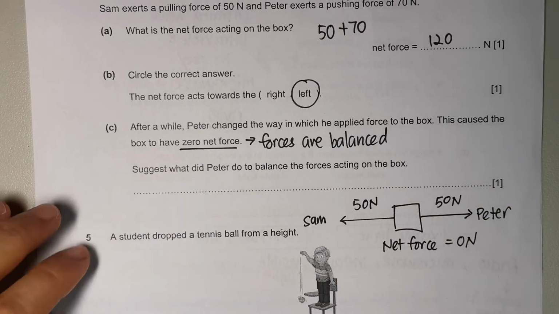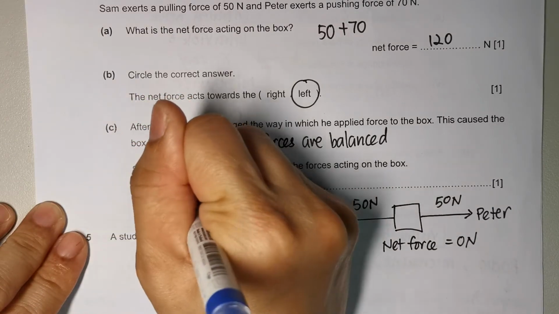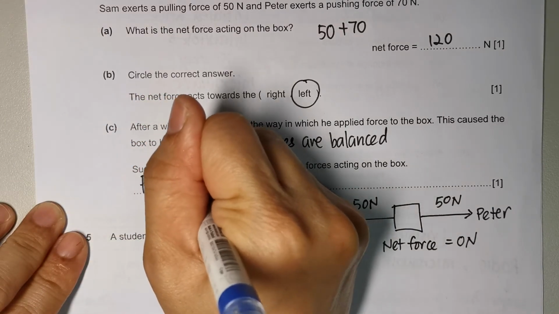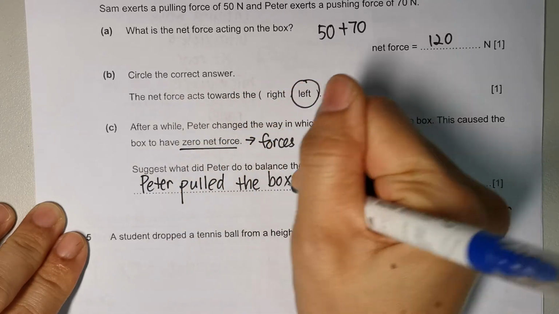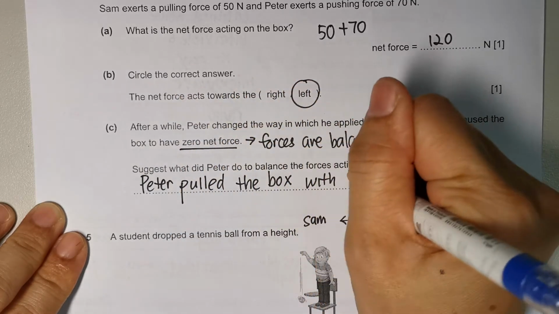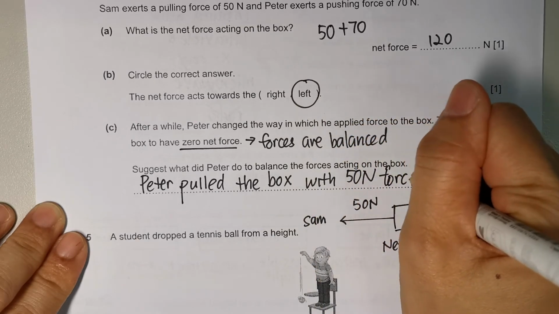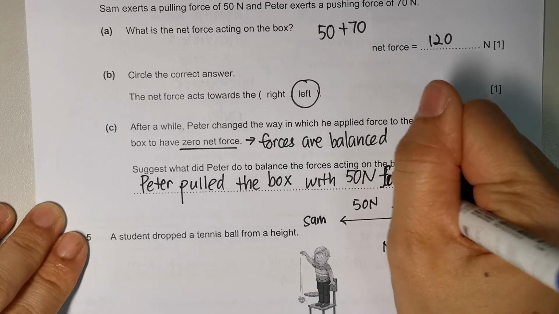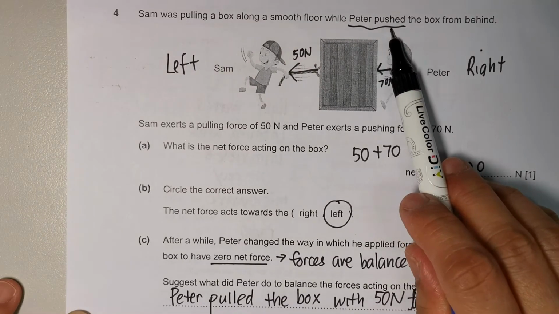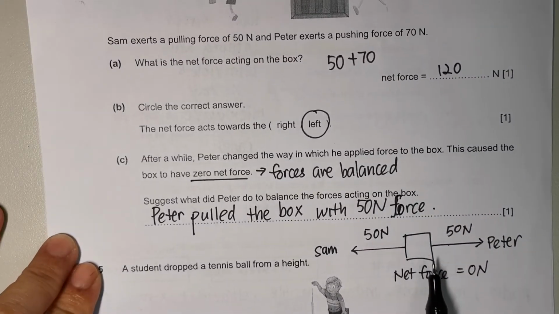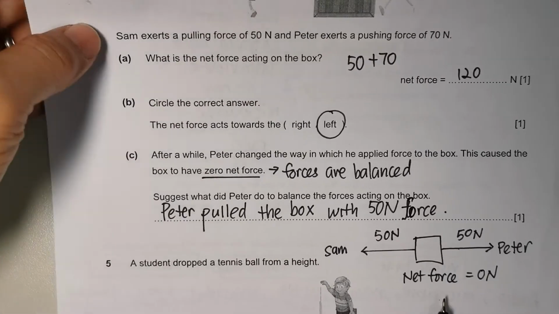So suggest, what did Peter do? Peter pulled the box with 50 newtons force. Okay, so you're actually pulling. Just now they say Peter is pushing, right? So if Peter is pulling instead, then the net force will be 0.